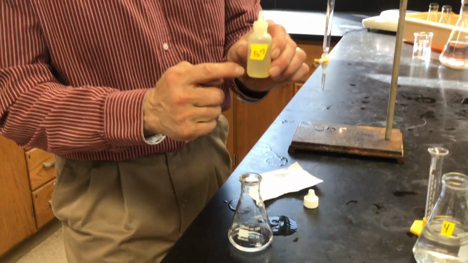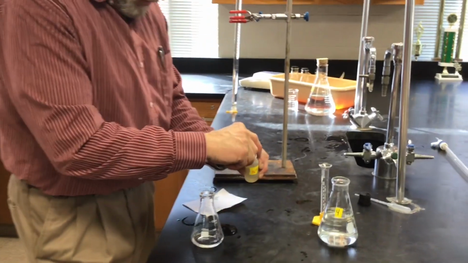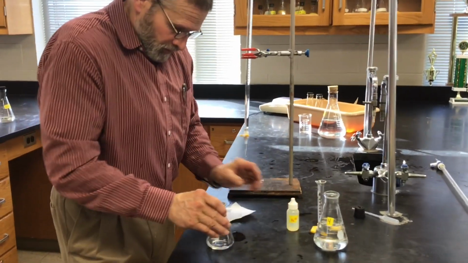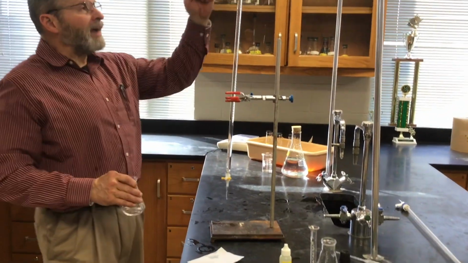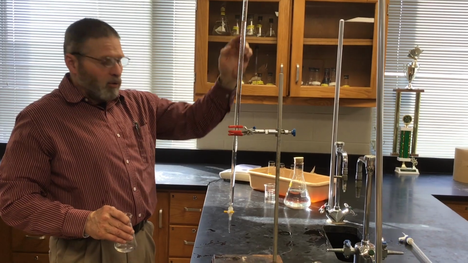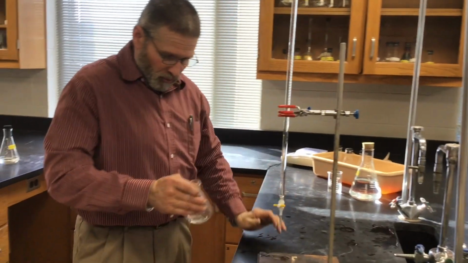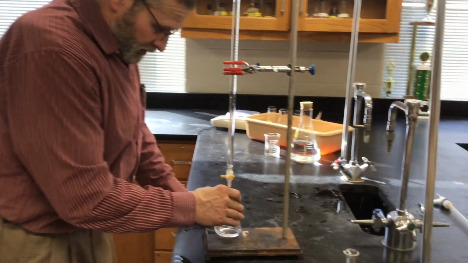This is the Fe plus 3 indicator. We got the burette full, so we're right at the 0.0 mark.